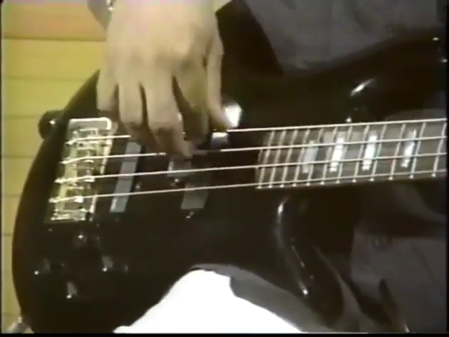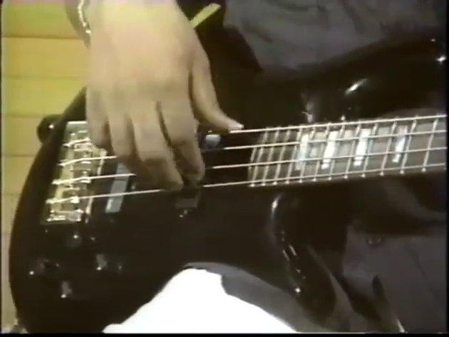So if it's pop and this chord is a major seventh, I can still sort of funk it up a bit. And when I do this, it's just to sort of stabilize what the chord is.